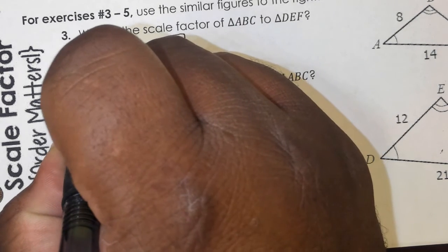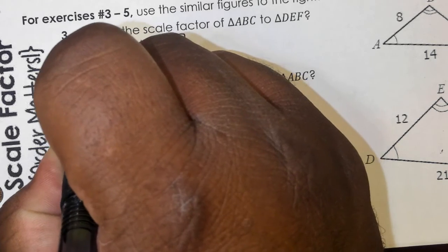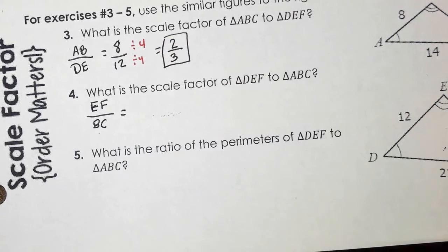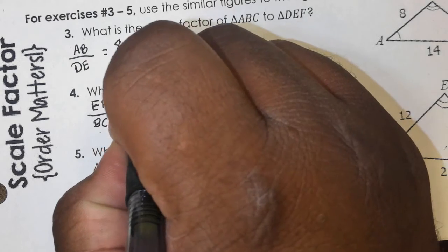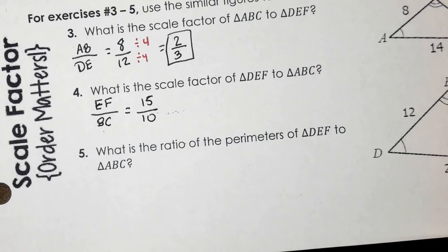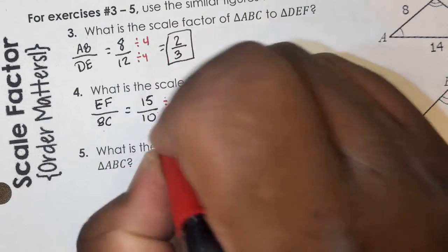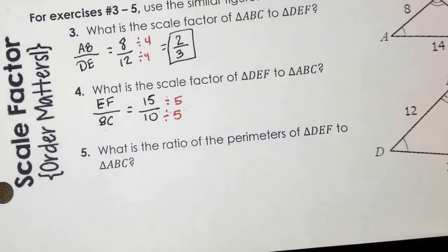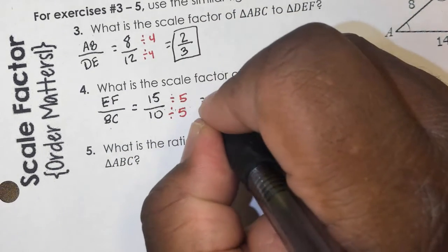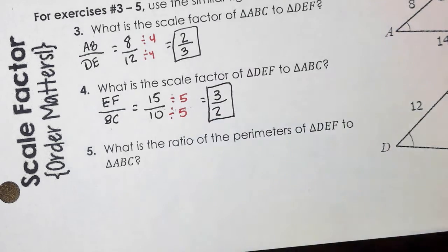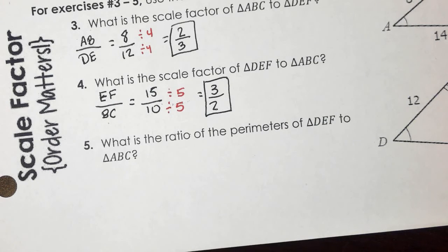Now we're going from big to small though, so it's going to be flipped. But I'm going to say EF over BC. EF would be 15. BC would be 10. Reducing, we got to divide by. That's 3 over 2. So going from DEF to ABC, my scale factor would be 3 over 2.